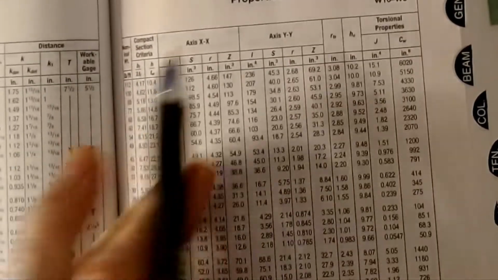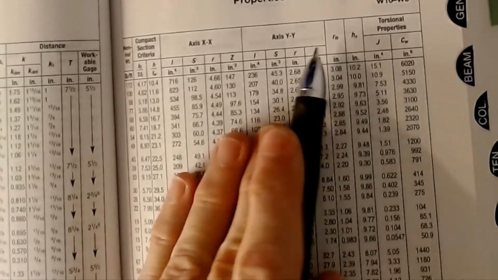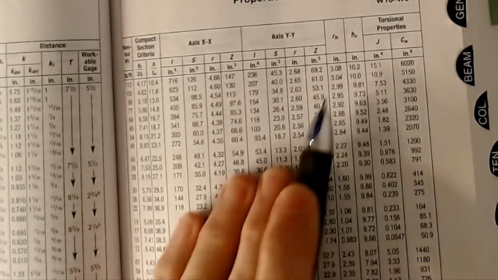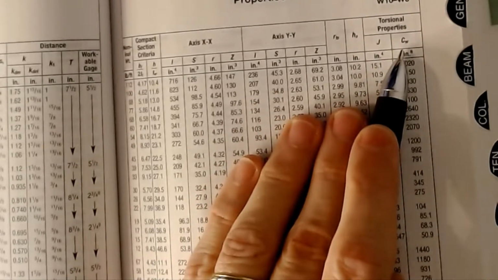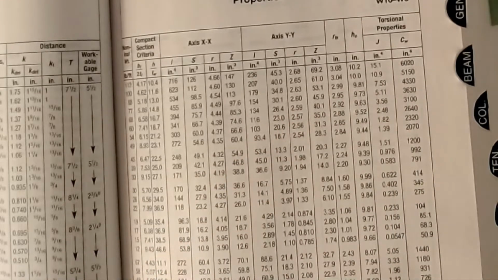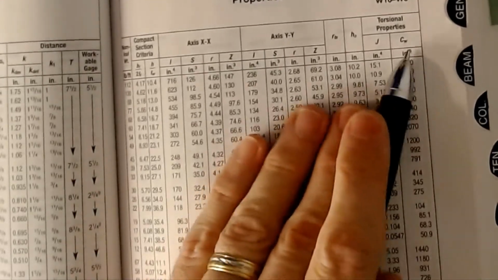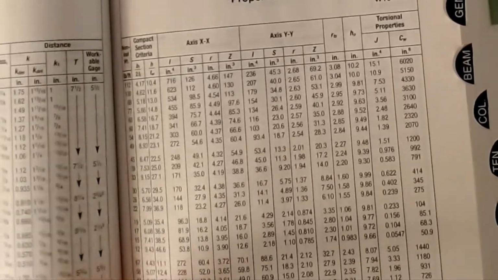All right, so we have our y-axis here, and then we get into some other properties that are used for torsion and things like that over here. J is the polar moment of inertia, Ix plus Iy, and then Cw would be a warping constant that you'll take a look at as well. In particular, this is used in shear calculations and flexure calculations. So a lot of the pages are all set up that way.